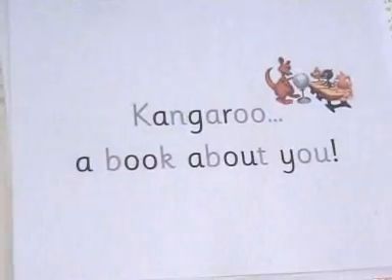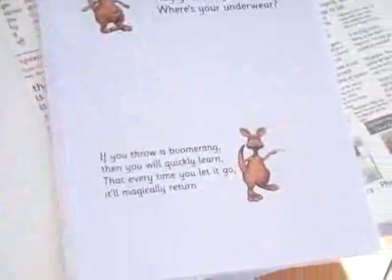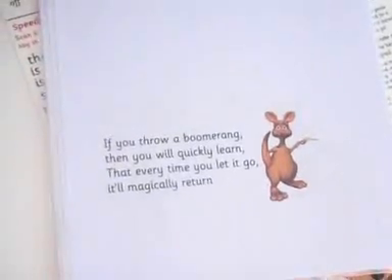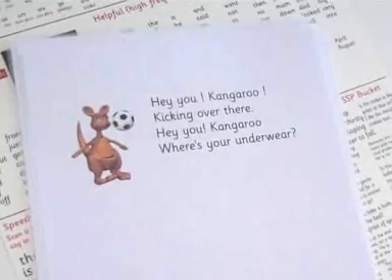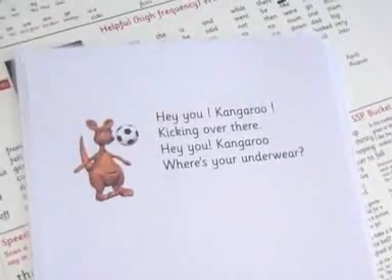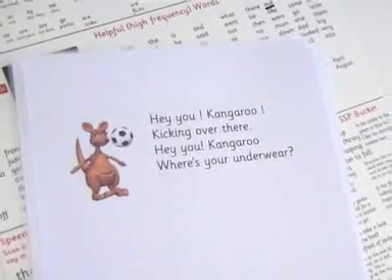Kangaroo, a book about you. Well done. Turn it over. Kangaroo, a book about you. Oh, that's something you like to do. Hey you, kangaroo, kicking over there. Hey you, kangaroo, where's your underwear?